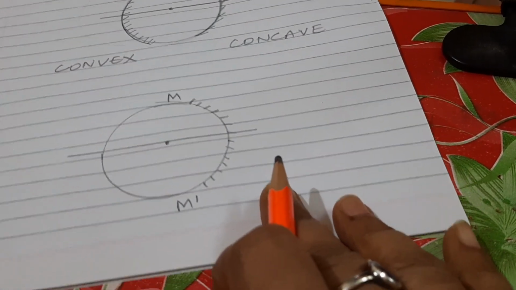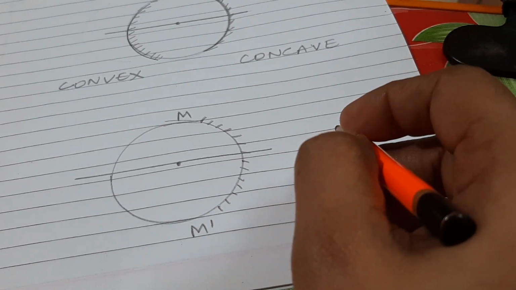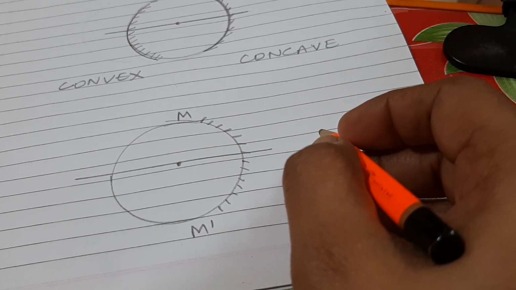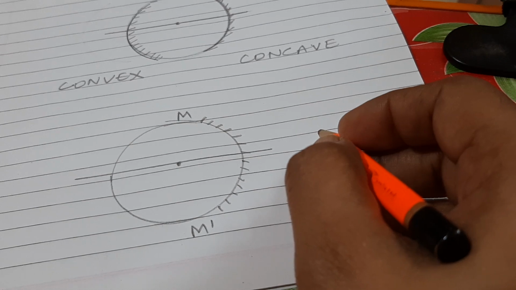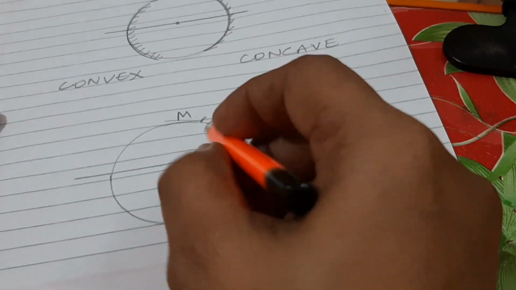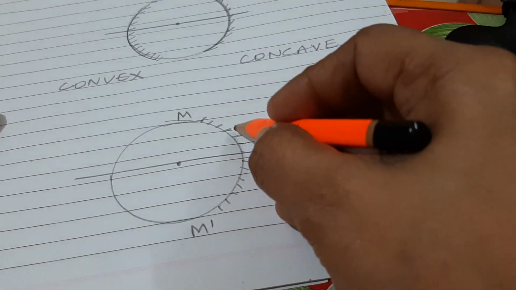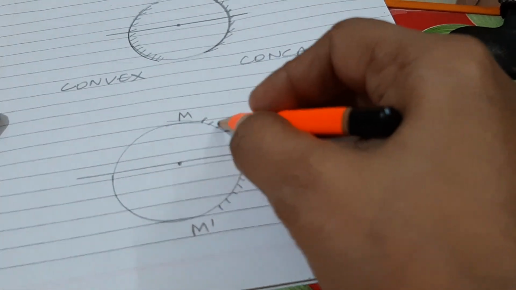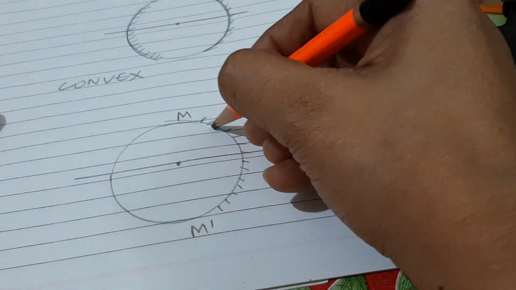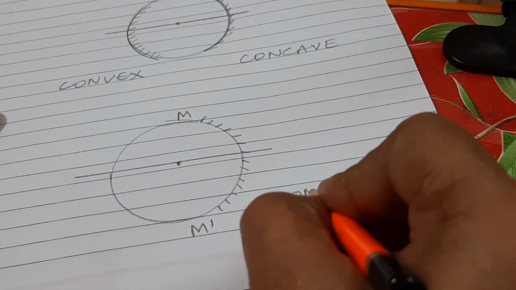Now let us see certain important points of the spherical mirror. Center of curvature, radius of curvature, pole and principal axis of a spherical mirror. So here this is the sphere which is drawn. This side is the rough side of the spherical mirror. It means this is the back side of the spherical mirror, and here this is the front side of the spherical mirror. So it means this is a concave mirror.